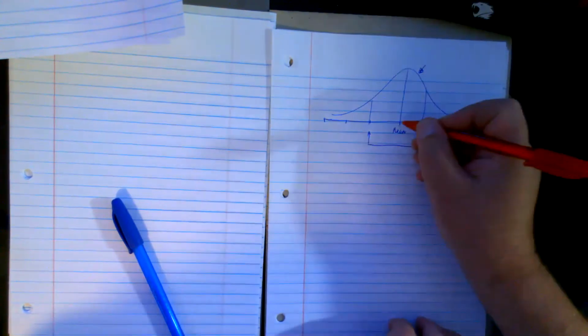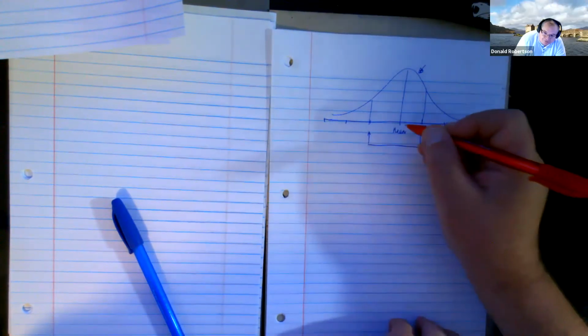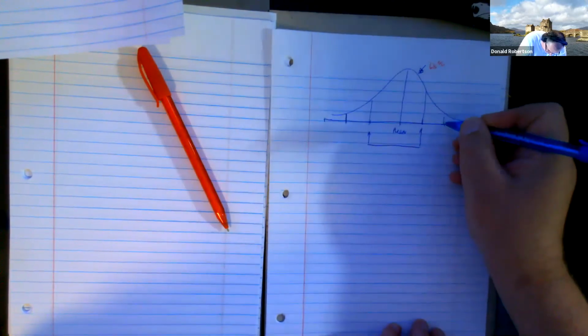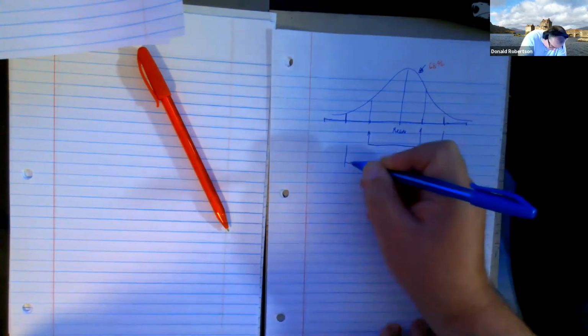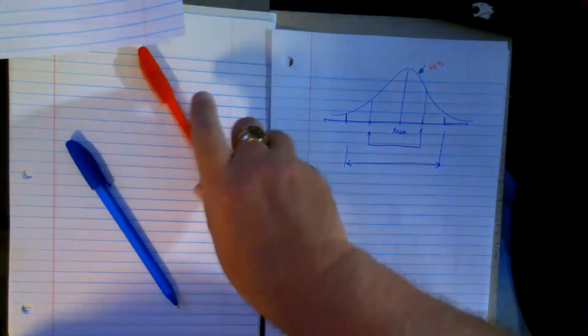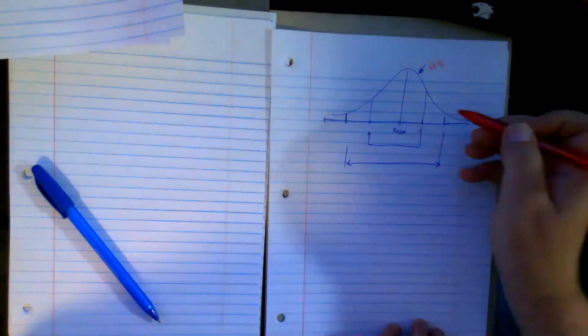What percentage is within 1 standard deviation of the mean? 68. That's the 68 one. We don't want to know that one. Now, if you go 2 standard deviations, which is from here to here, what percentage is that? 95. That's the one we want.